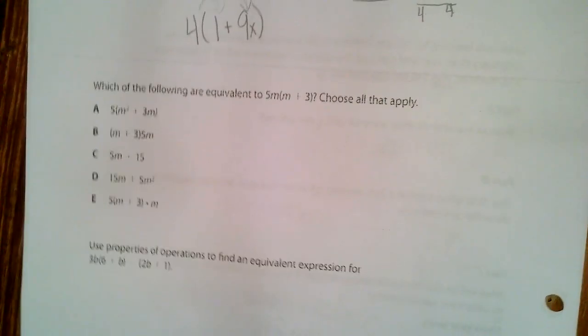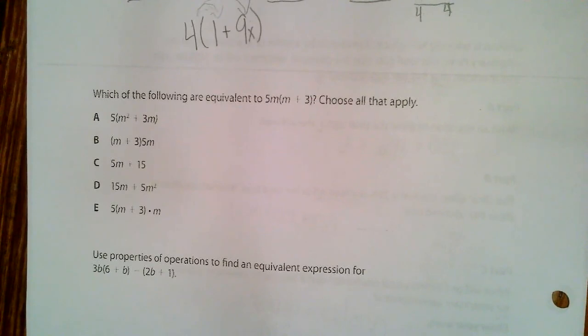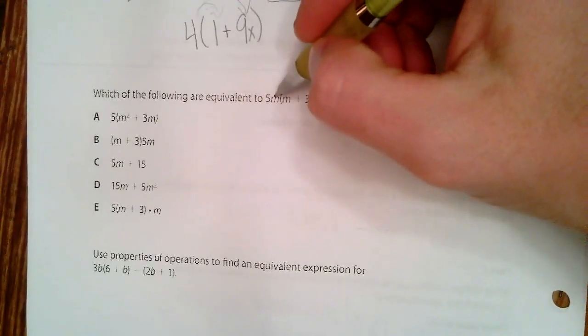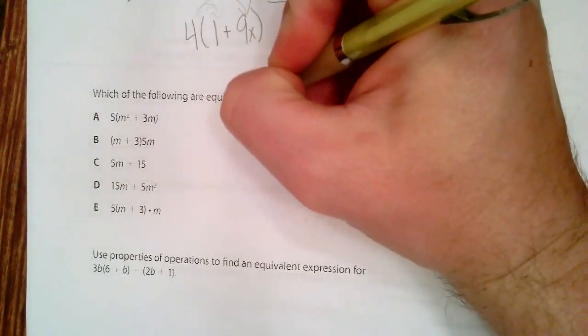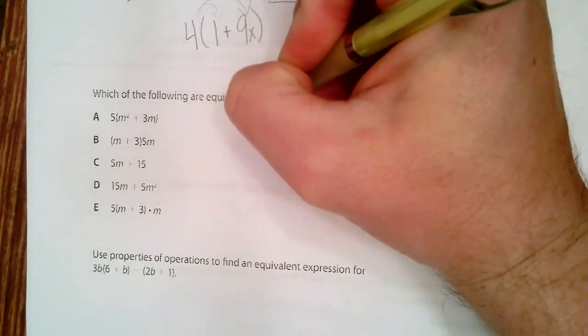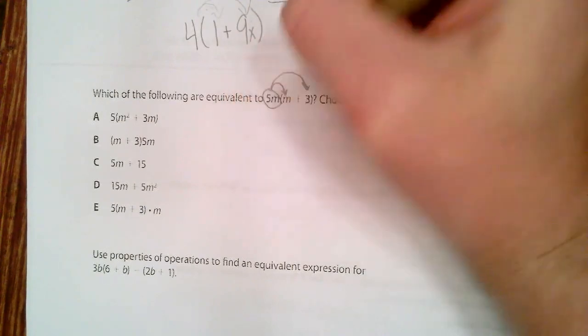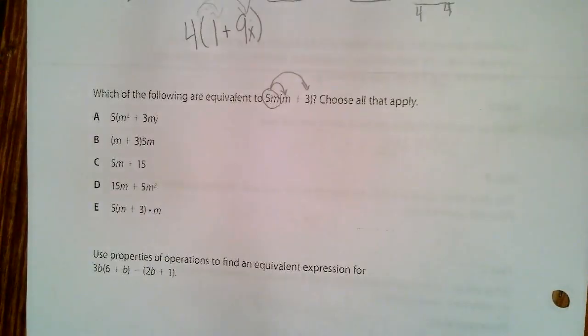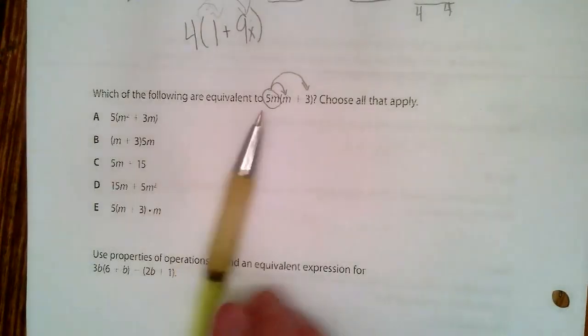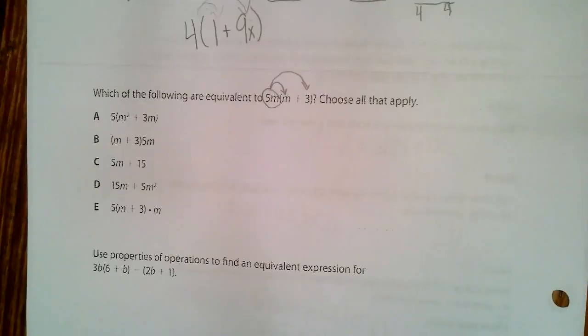Okay, and then our next one says which of the following are equivalent to 5m times m plus 3. Now this one looks a little different than any we've seen before because it has a variable on the outside and on the inside of the parentheses, okay? But you do it the same way. You still circle what's on the outside and you still distribute it to both terms on the inside. So I have 5m times m, okay? When I multiply two variables together, then that variable becomes squared. That's a little 2 above it.